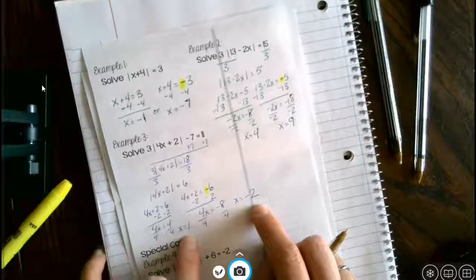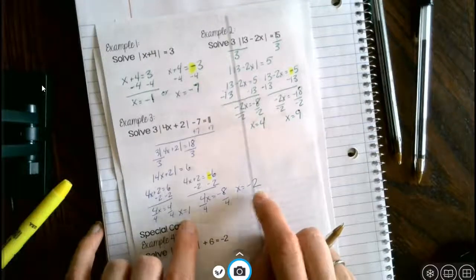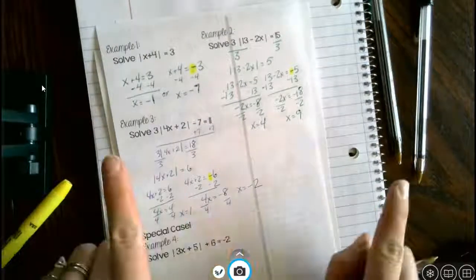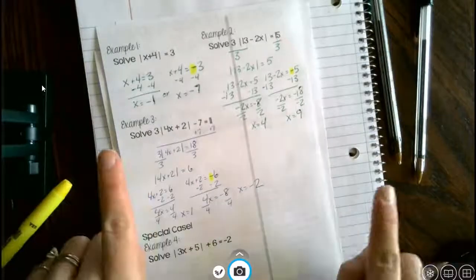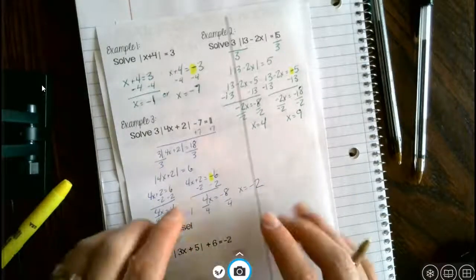So that's one thing to note, is when we're dealing with absolute value, we're generally going to have two solutions, right? Because there's two different directions on the number line. So there are two ways that I can jump and get back to 0.